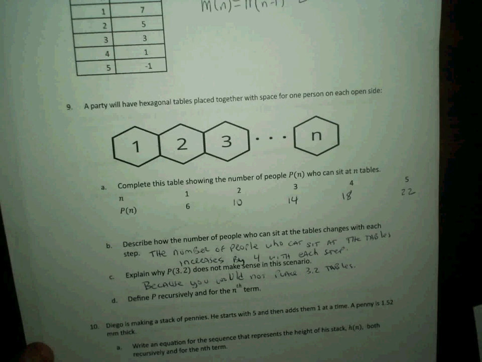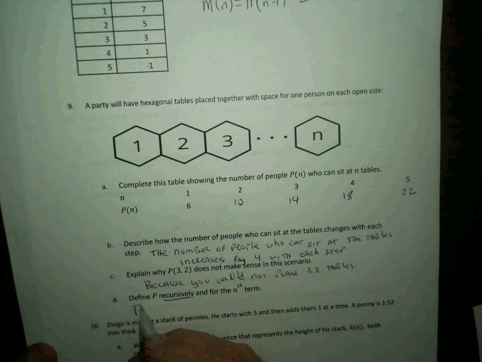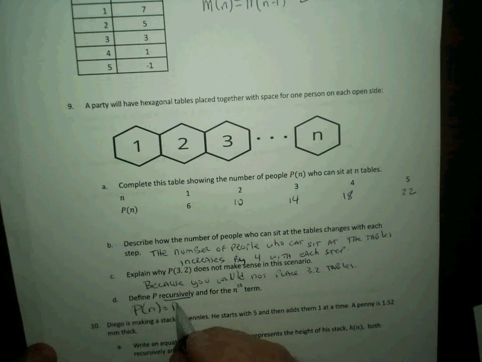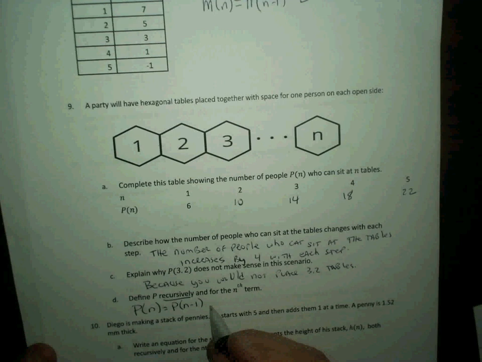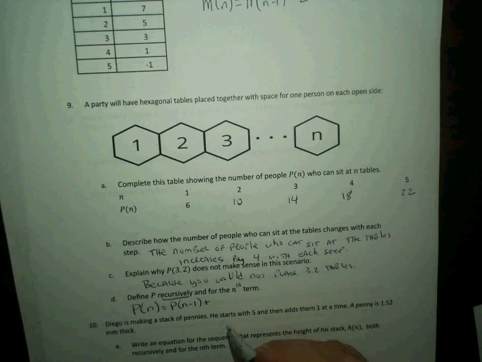And your favorite, Cammie, recursive. Define P recursively. Wait, how do you do recursively for explicit? Recursive and explicit are two different things, right? I know, but you said the nth term equals explicit. What they're calling the nth term is the same as what we called explicit. Okay, well, recursive and nth term are both in that. Yes, we're doing two different definitions. So the recursive definition is what I'm on now. So what are we adding each time?